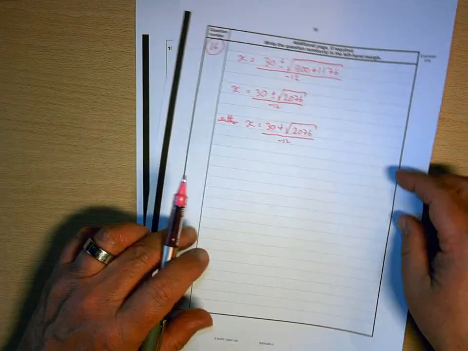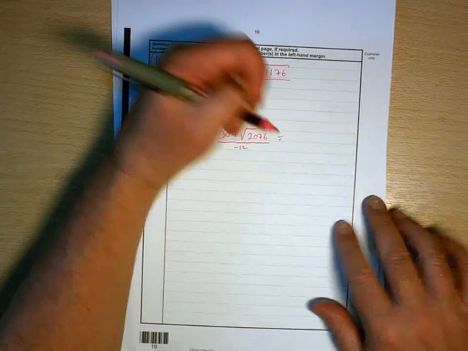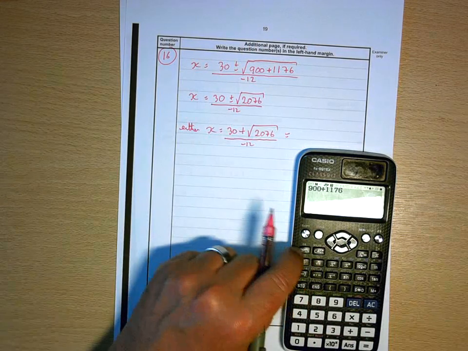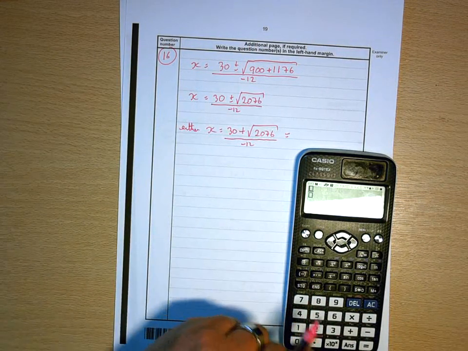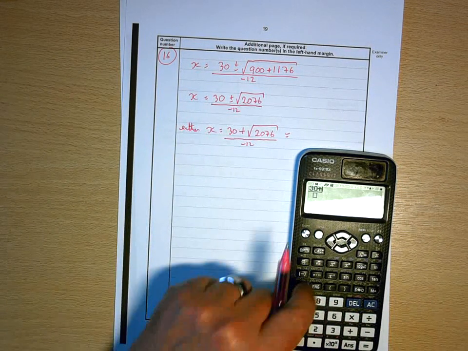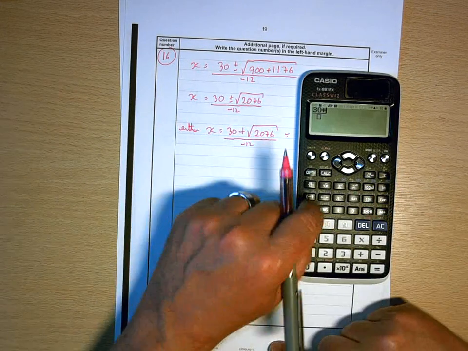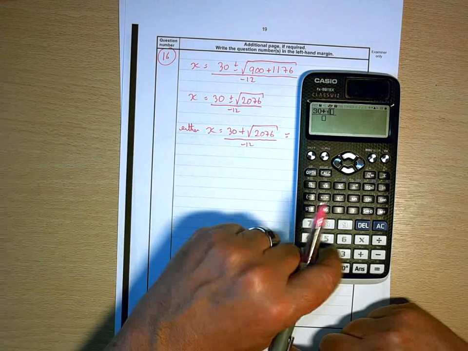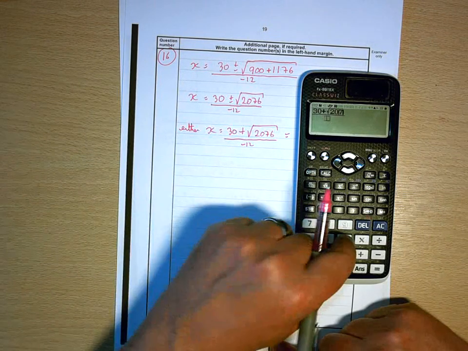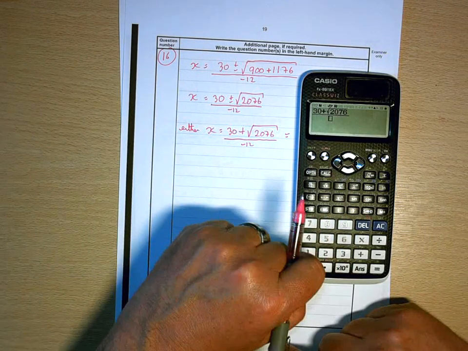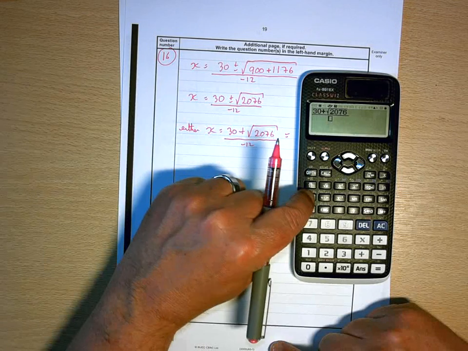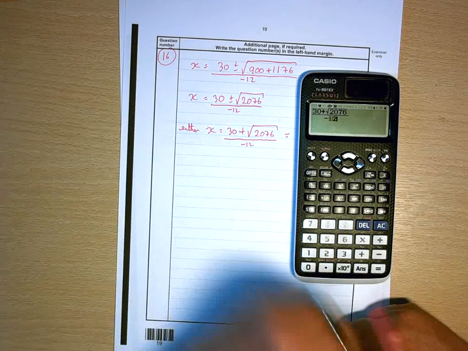Okay, so fraction 30 plus square root 2076 on top, and negative, remember not the subtract, negative 12 on the bottom, equals.